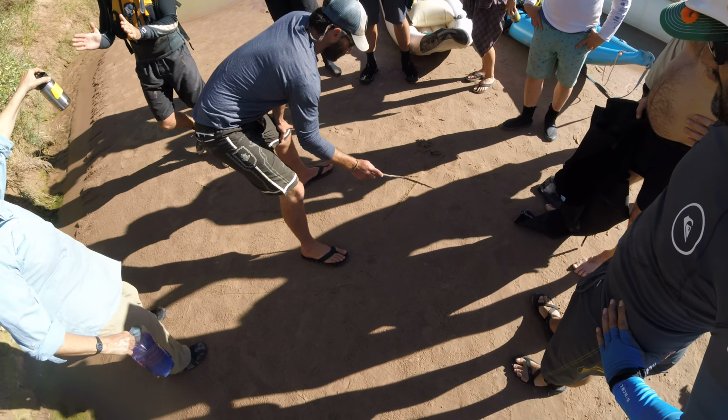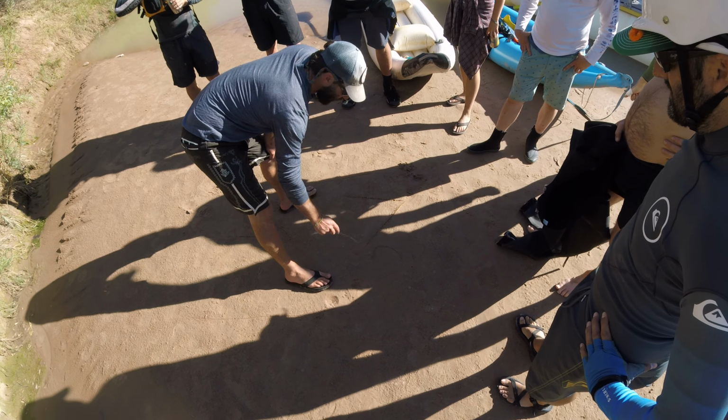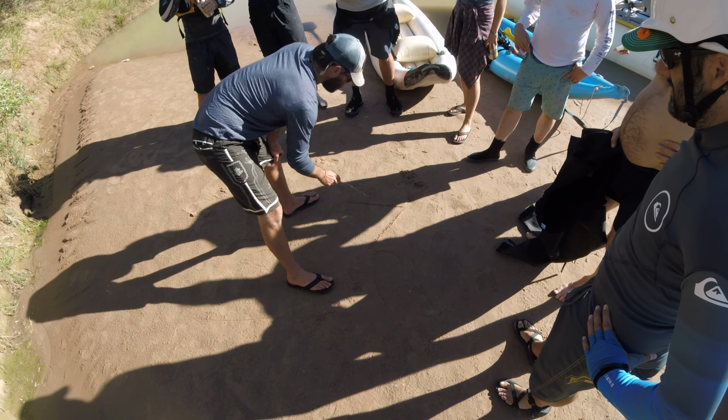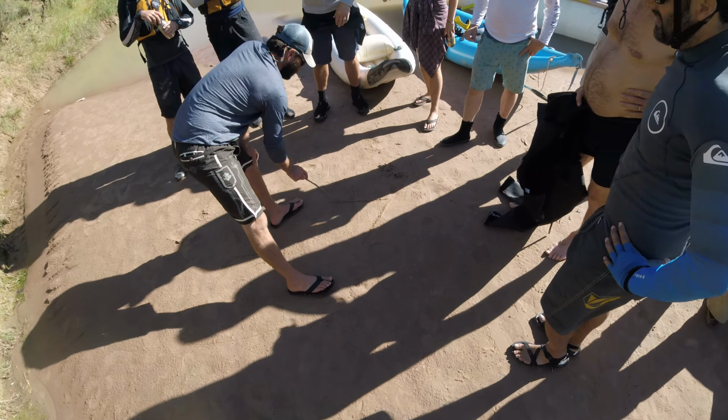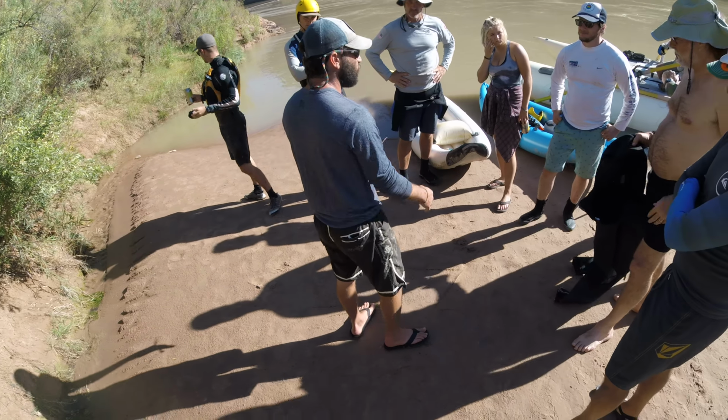And what happens, we're just going to talk anatomy real quick, is in most rapids there are rocks over here, on the sides of the tongue. That's what's funneling the water down the deep part. So the tongue is the deep part.